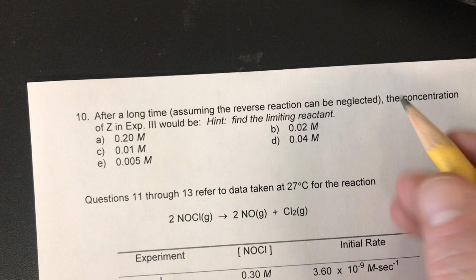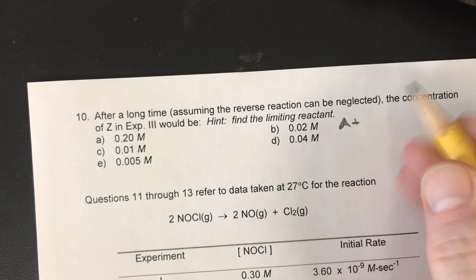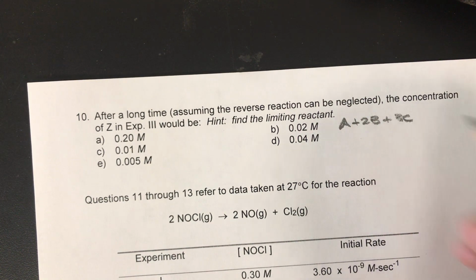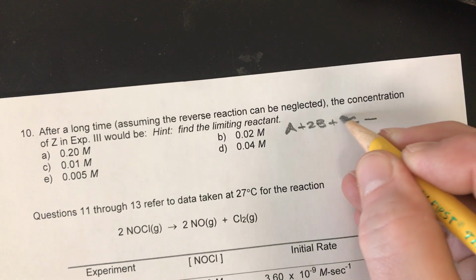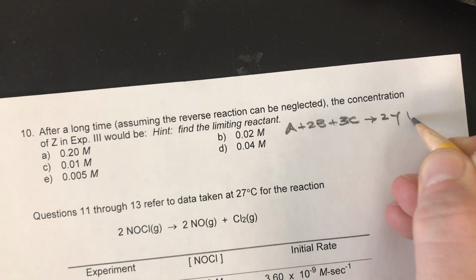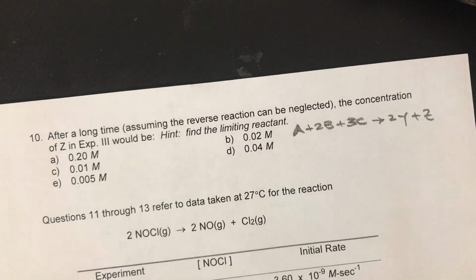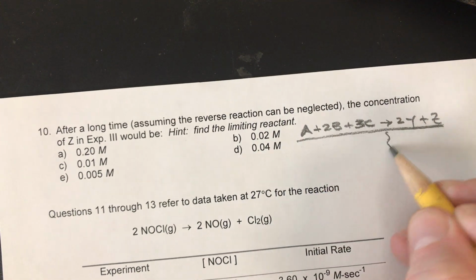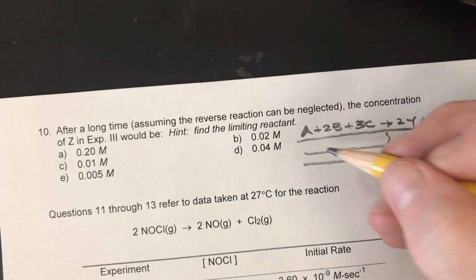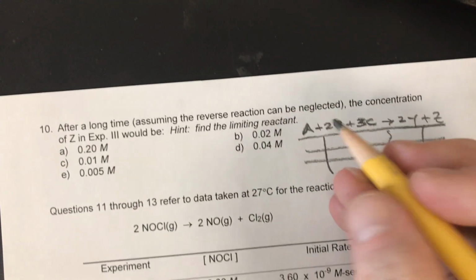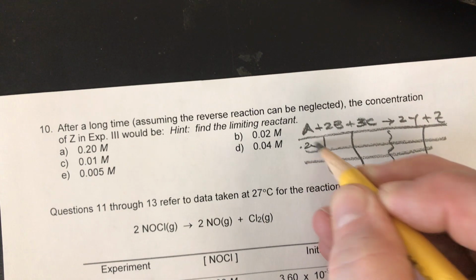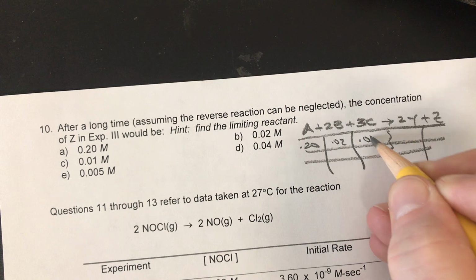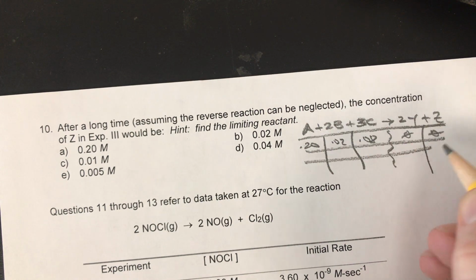I'm going to rewrite my reaction here. A plus 2B plus 3C goes to 2y plus z. And let's substitute in our data from experiment 3. I had a little icebox here. I had 0.20 for A. I had 0.02 for B. I had 0.08 for C. And of course I start with no products.